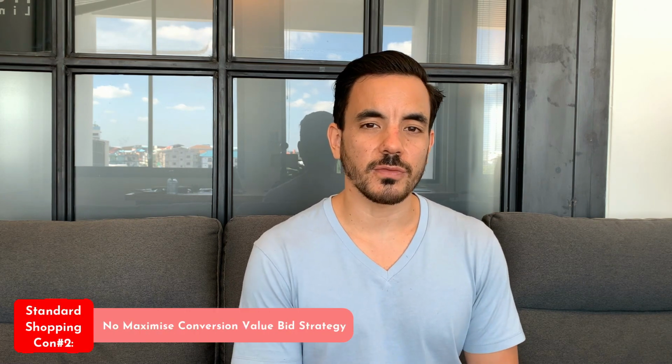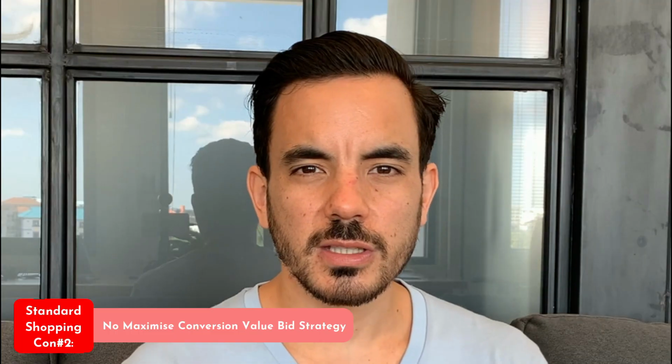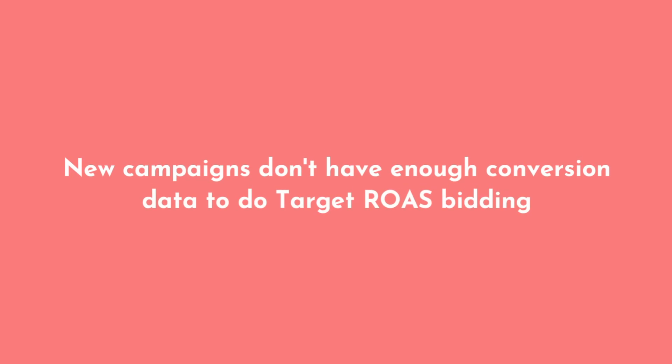Now, one bugbear I do have with standard shopping is that there's no Maximise conversion value bid strategy. So this is actually quite a big con for me. When you start a new shopping campaign, you're not going to have enough conversion data yet to do target ROAS bidding really well. So you need some other bid strategy to use to tide you over until that time when you have enough conversion data for target ROAS. With smart shopping, you can just use the Maximise conversion value bid strategy, and it works pretty well when you don't have any conversion data yet.